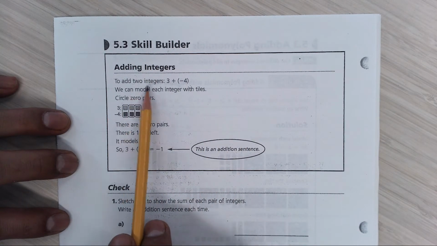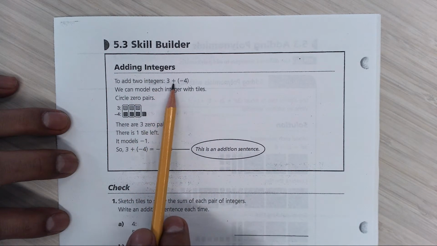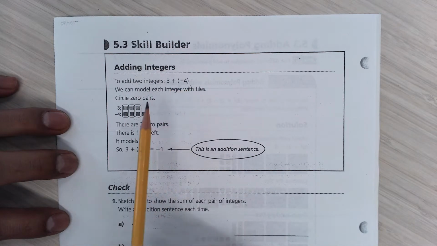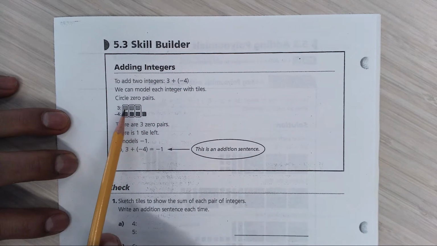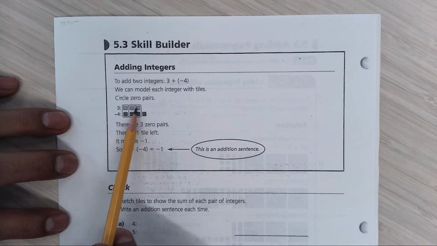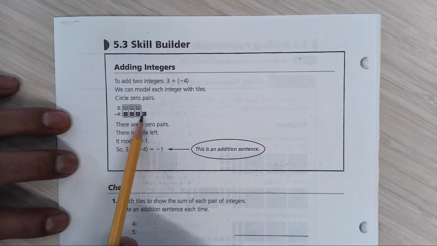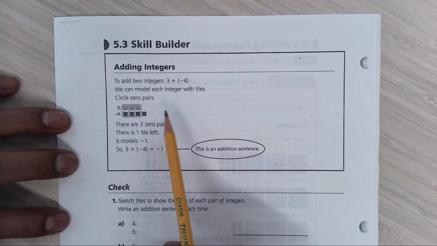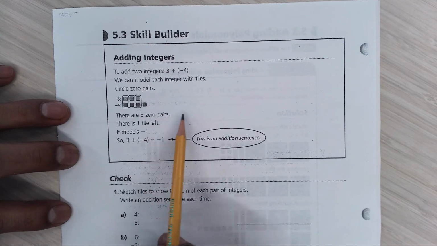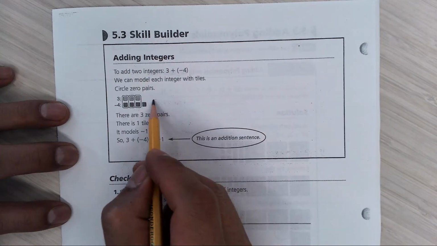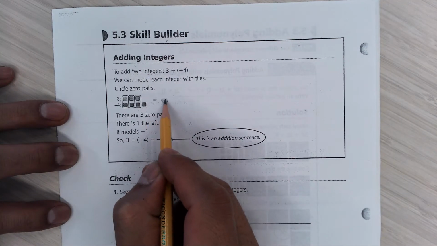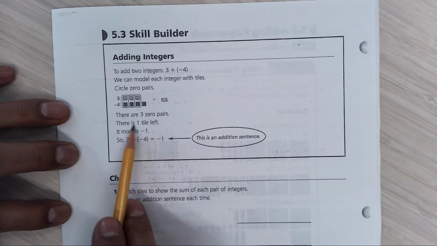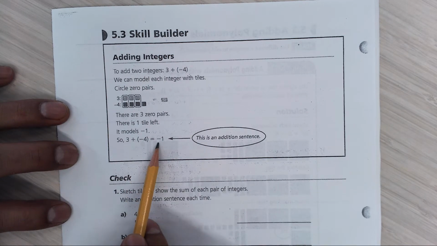Well, when you add two integers, 3 plus -4, really to model it, you're going to draw 3 positive little tiles and 4 negative shaded little tiles. You're going to cancel out 0 pairs, and then you're going to draw what's left over. In this case, they really should have drawn what's left over. And what does that integer represent? What's the -1, right?